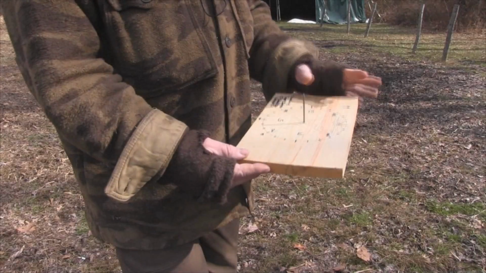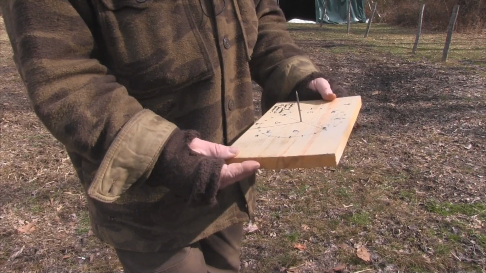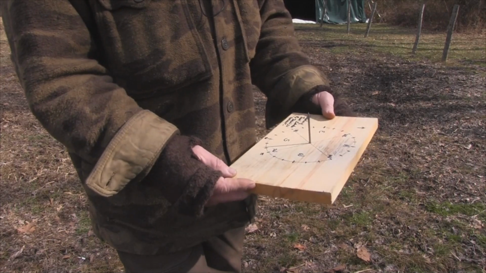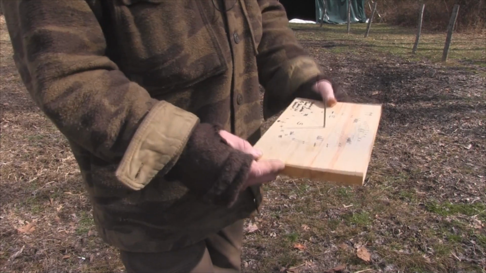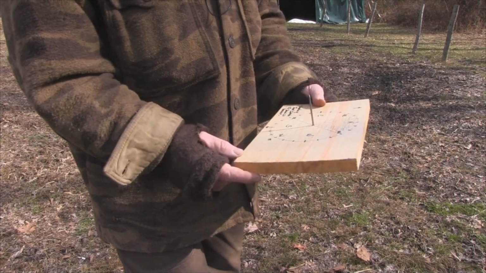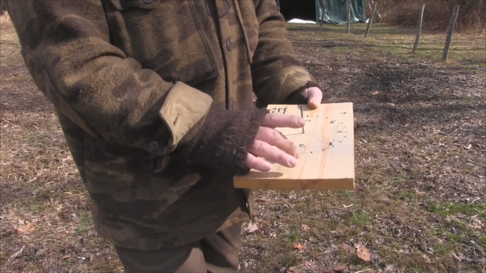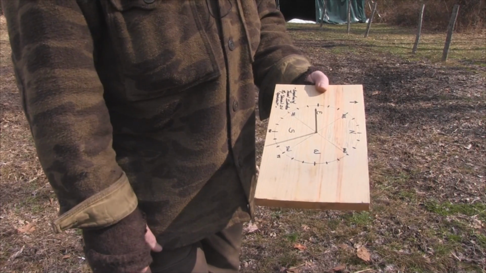There are lots and lots of things we can do with this other than just looking at a shadow. This is much more complicated and much more diverse than just, I can look at my shadow on the ground and get the same thing. This gives you much more. And the more you understand this, the better you'll understand your modern compass and its capabilities.